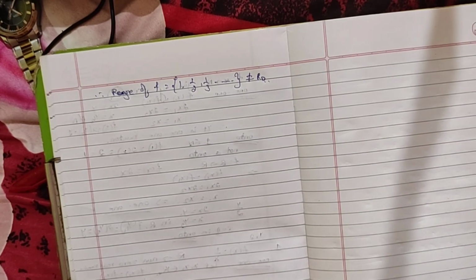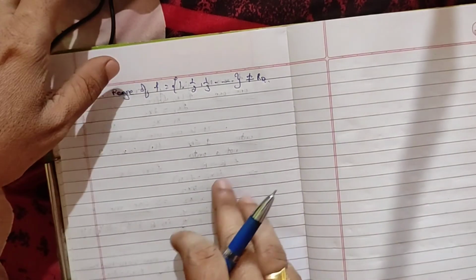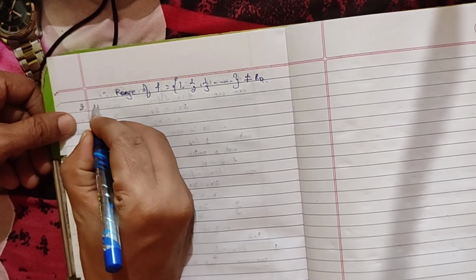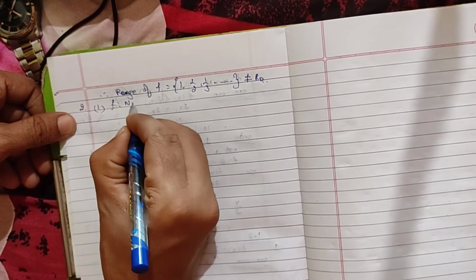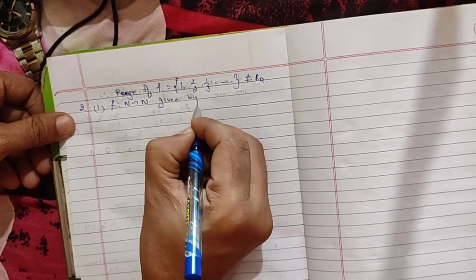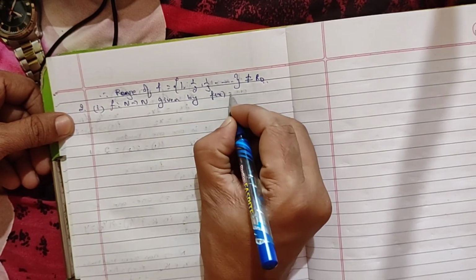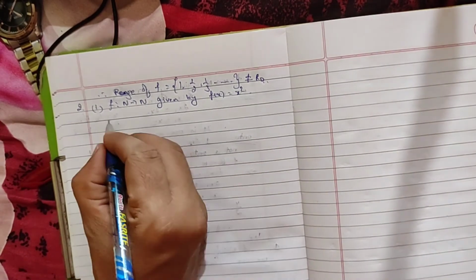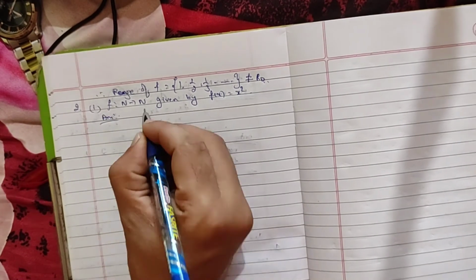Now the second one: check the injectivity and surjectivity of the function. The first question is f from N to N given by f of x equals x square. So now we have to check. How can you write the answer for this?